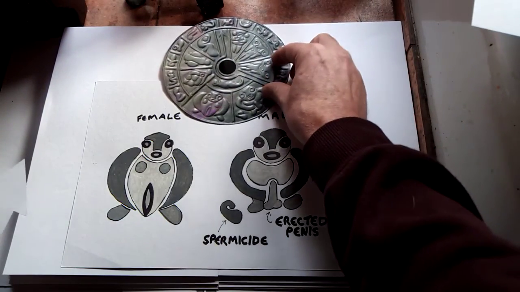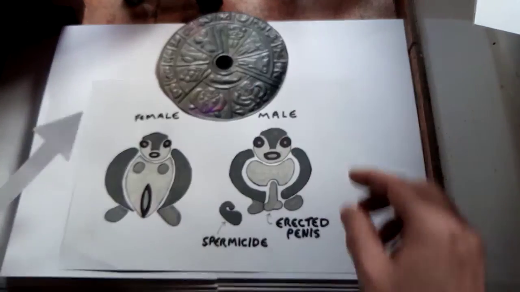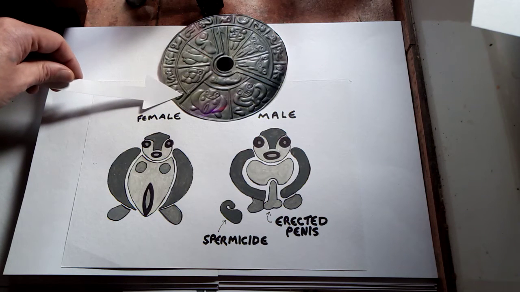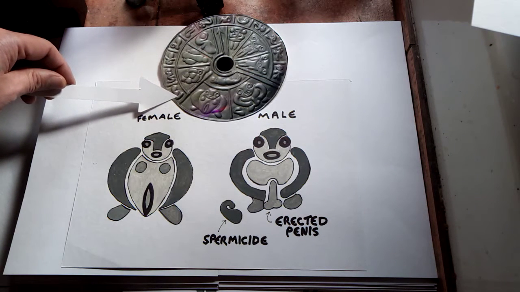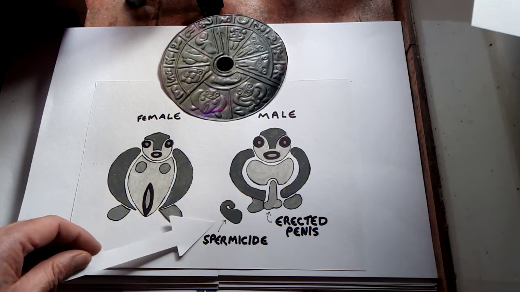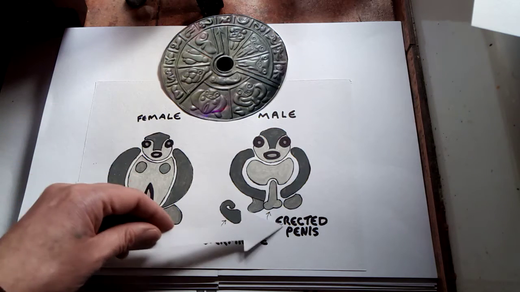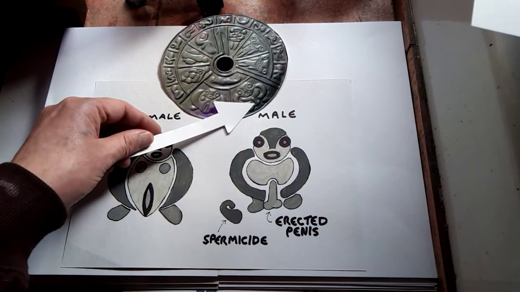It's worth having a look at the pictures on the internet of the genetic disc. And first of all, here we see a male and a female, the spermicide by his side, and of course the erected penis.